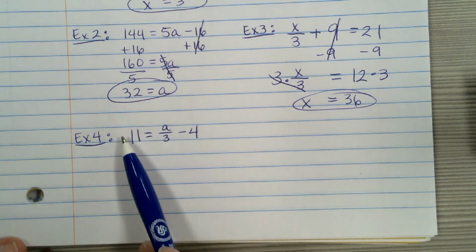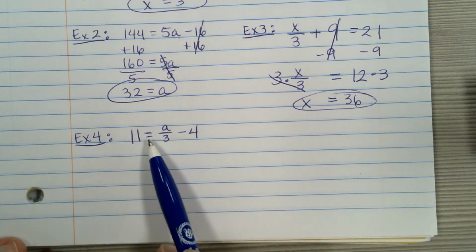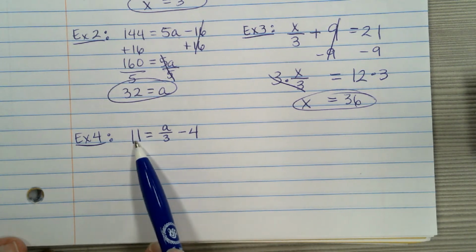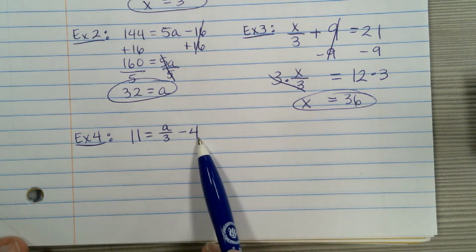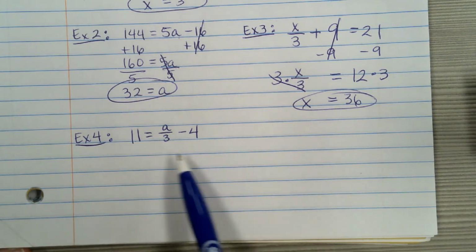Leave the 11 alone, okay? It's on the other side of the equal sign. Leave it alone. You're going to take care of these two things. These are what's happening to your variable. Okay, so pause the video right now so that you can try this one by yourself.